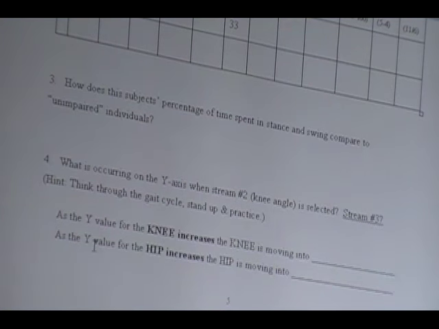The normal subject will spend about 60% in stance phase and 40% in swing phase. I want you to compare that to this subject. And how do you get the number? From the table. From gait 1, you'll get the number. You will calculate how much time the patient is spending in stance phase and swing phase, and compare the number to the normal.